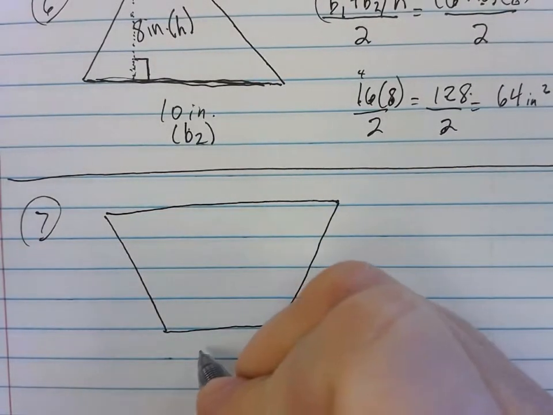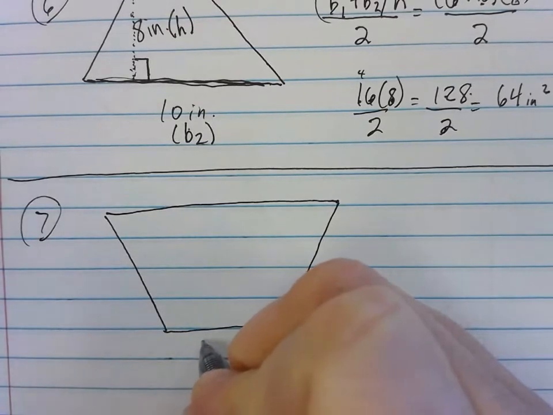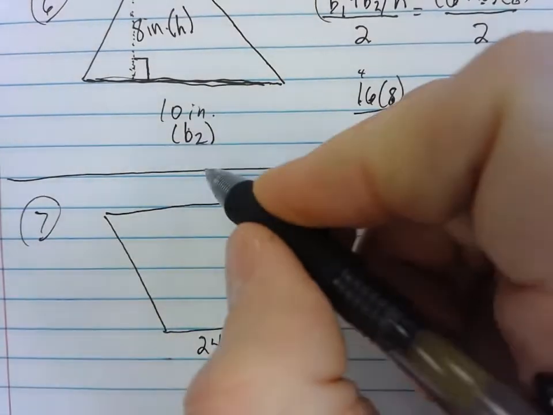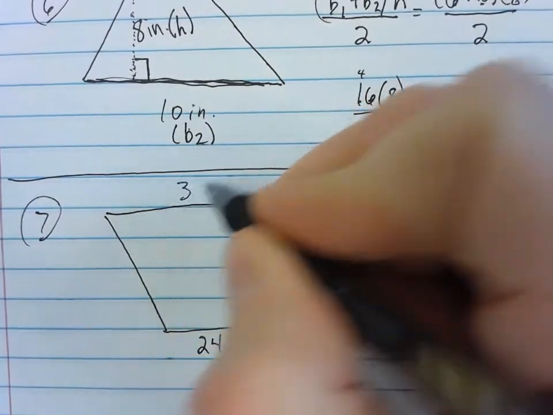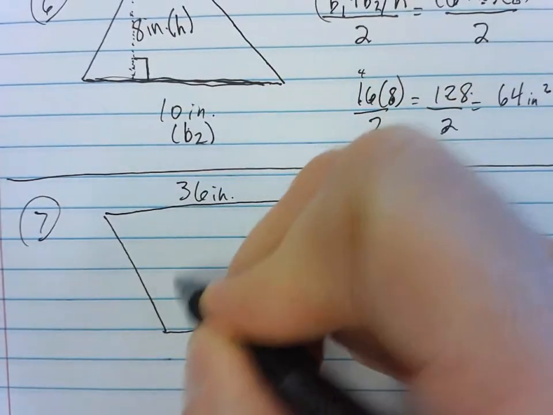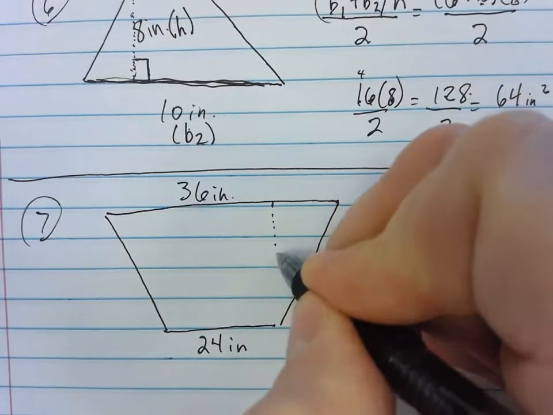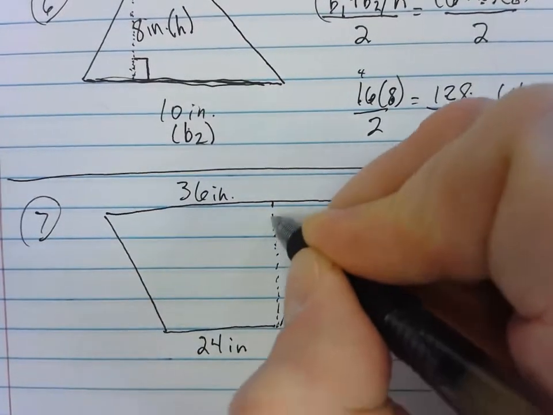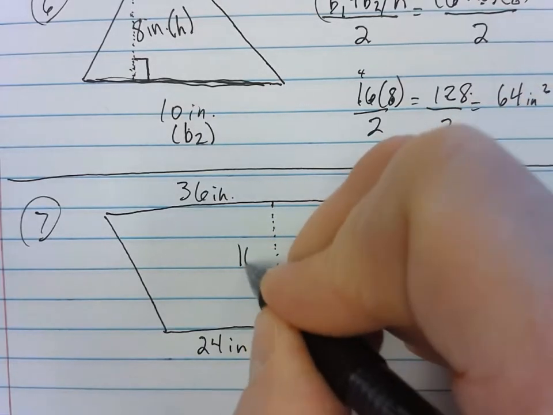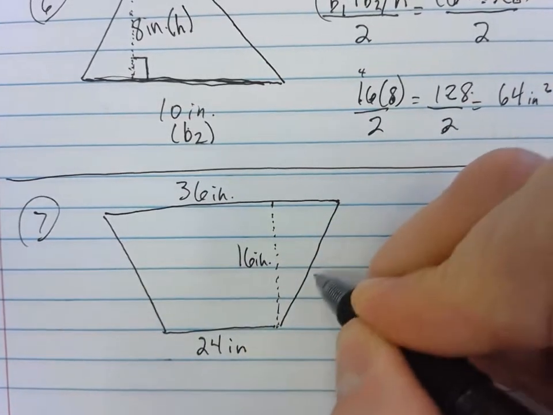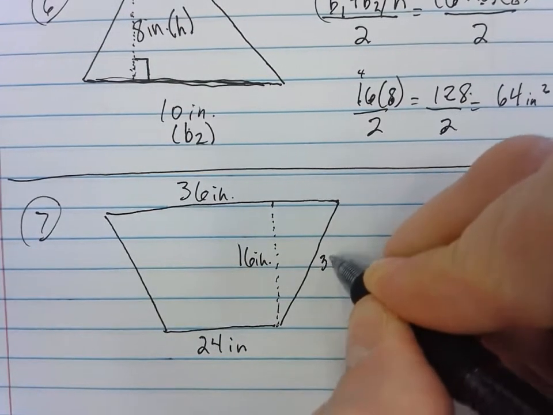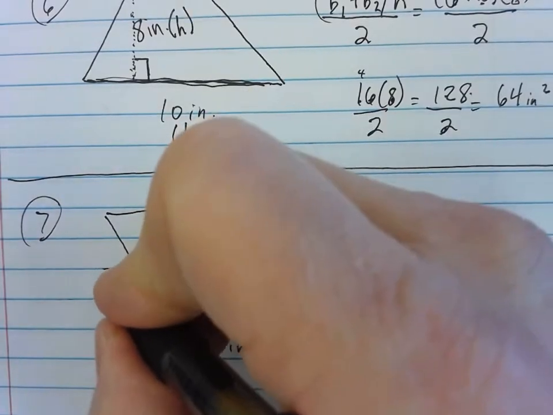So let's say down here that this is, let's say, 24 inches. Over here, let's say this is 36 inches. Then of course we'd have our little line dropping down through here that's going to give us our height. Okay, and let's say that that is 16 inches. Now if they give you this number over here like they like to do sometimes, let's just say they say it's 30 inches, and this one over here is 30 inches.